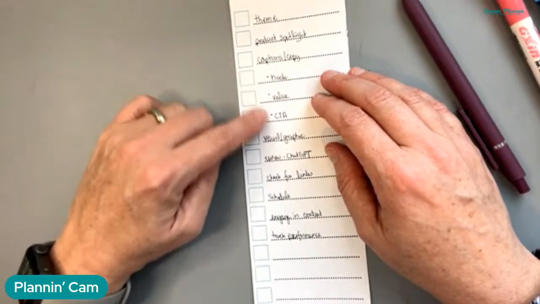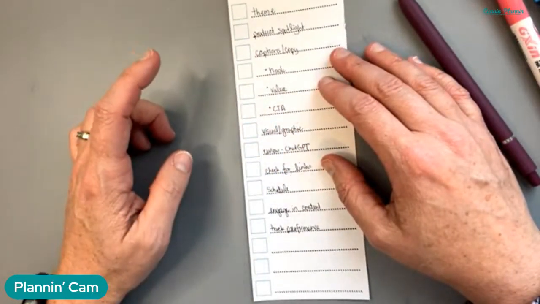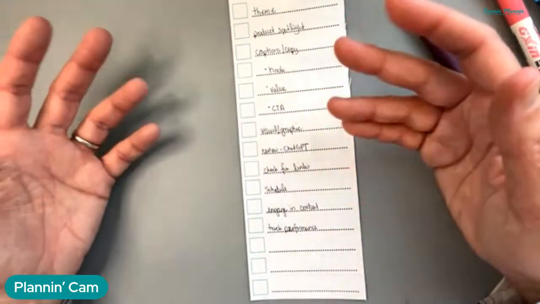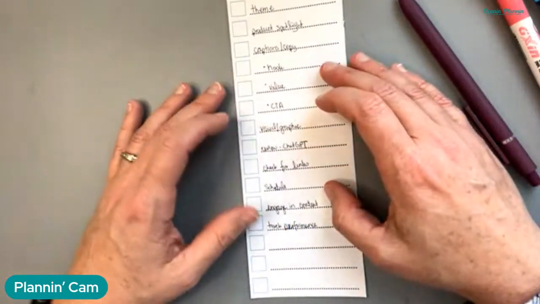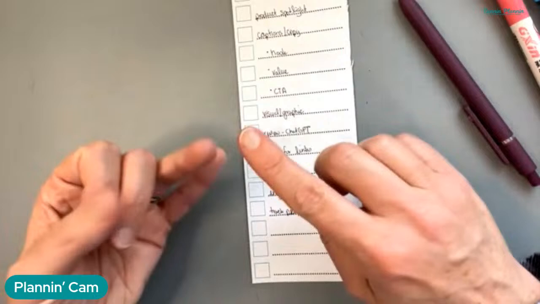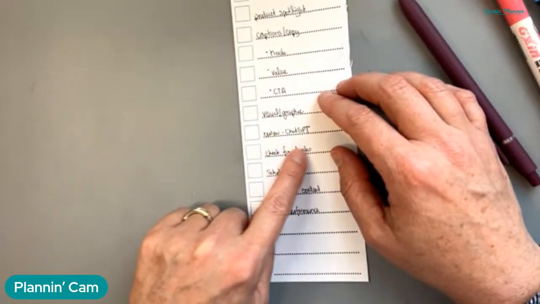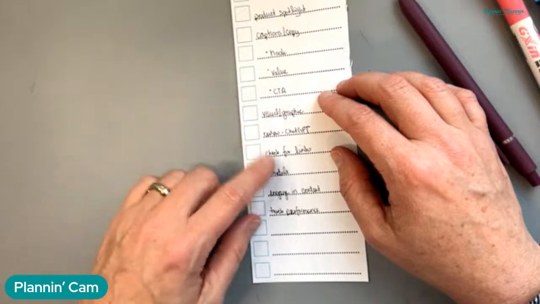And these are the 3 things we want to make sure that our captions have, including a visual or a graphic of some kind. If it's a reel, then maybe we want to do a video there instead. Do a review. So check your caption for typos, those kinds of things. Check for links. If you're including links, make sure that they work and that they're not broken.